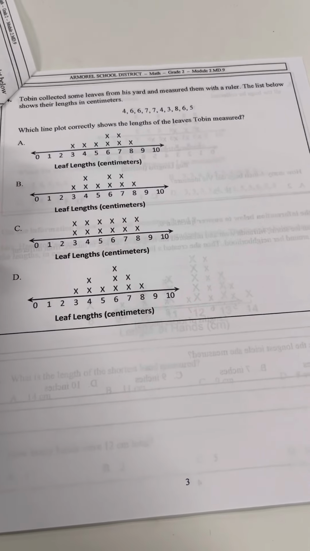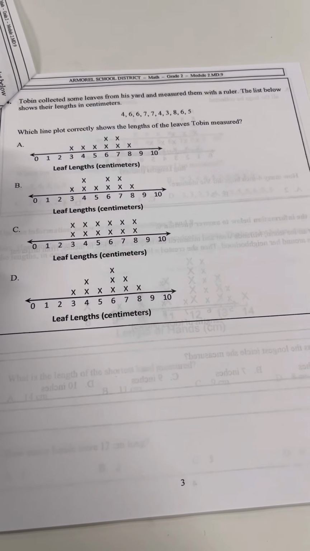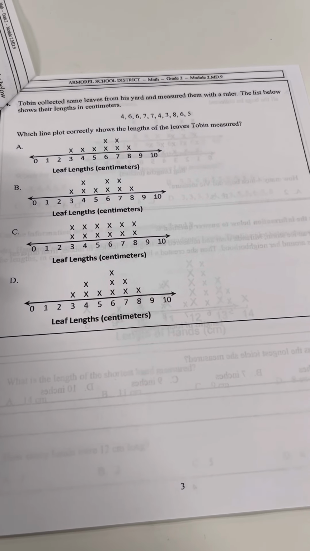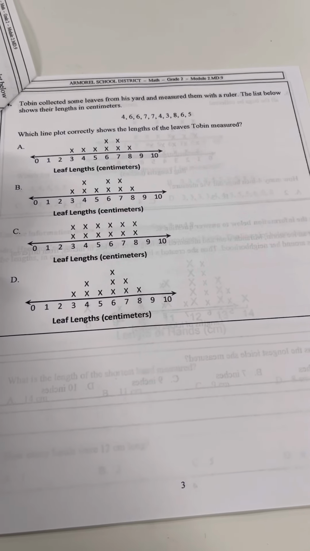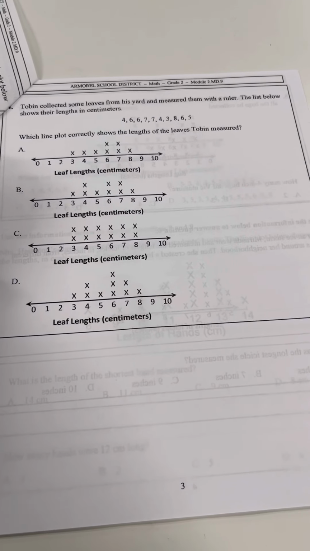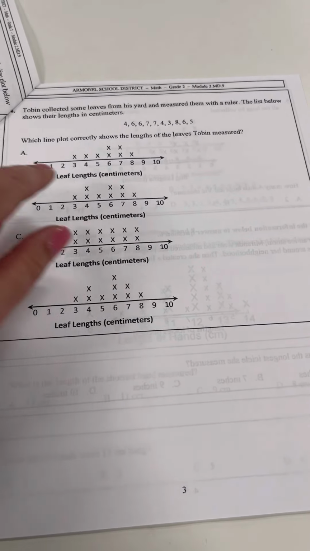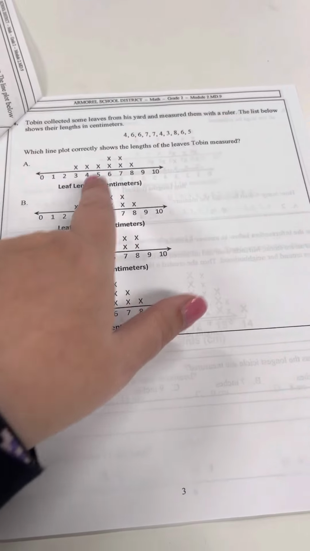All right, Tobin collected some leaves from his yard and measured them with a ruler. The list below shows their lengths in centimeters. Which line plot correctly shows the lengths of the leaves Tobin measured? So basically, you're matching his data to the correct line plot.